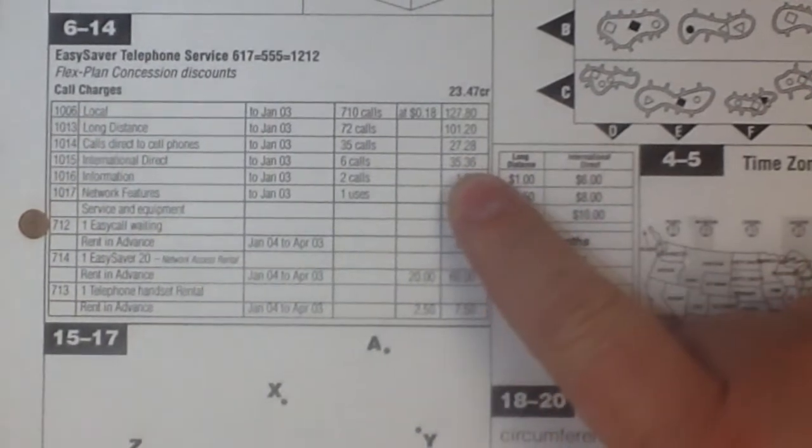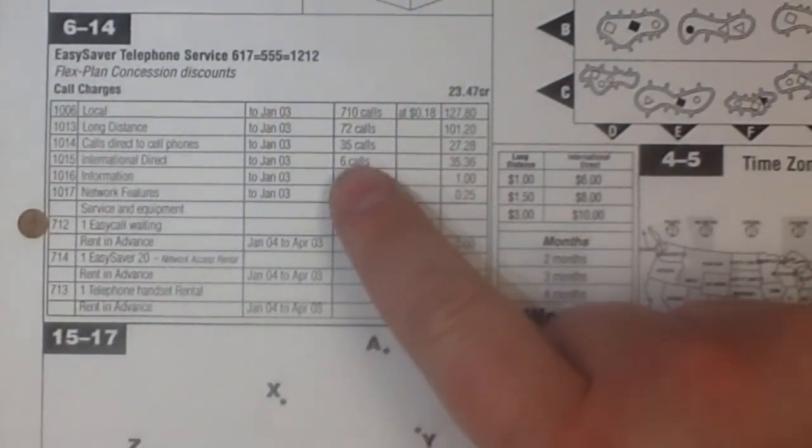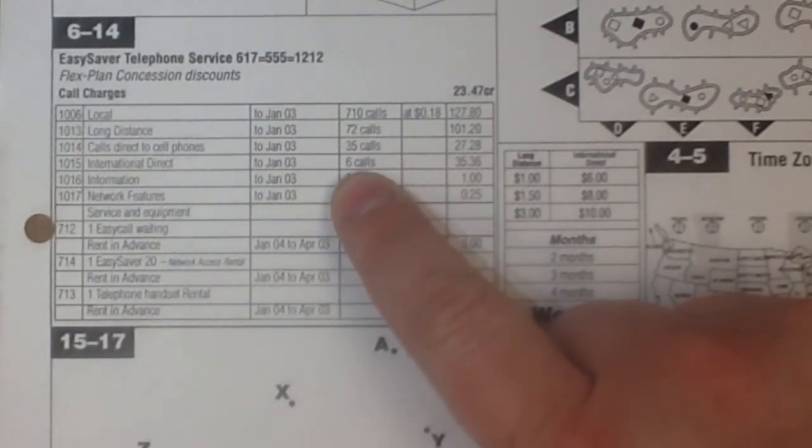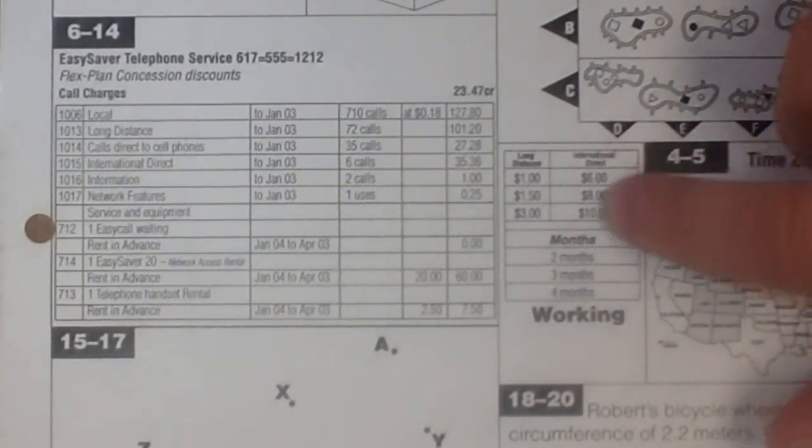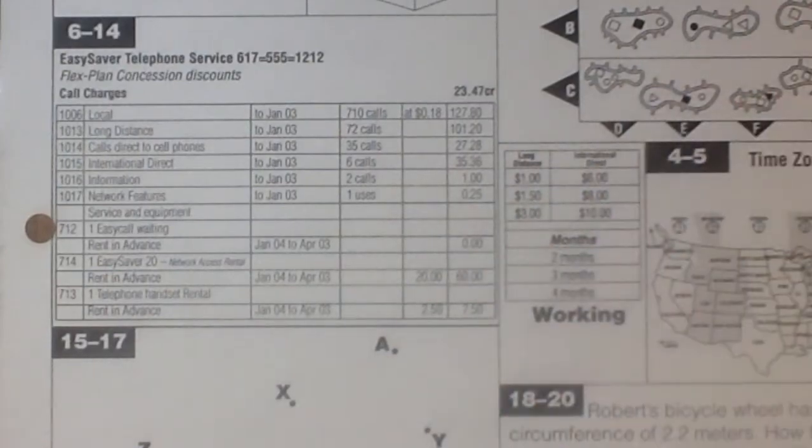Take your total number of calls, or total price of your international direct calls, divided by the total amount of calls made, and tell which one it's closest to here in this box.